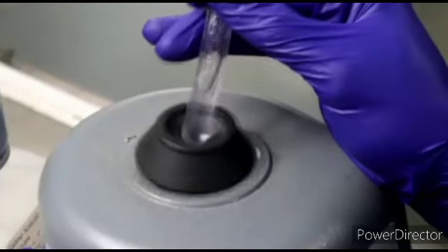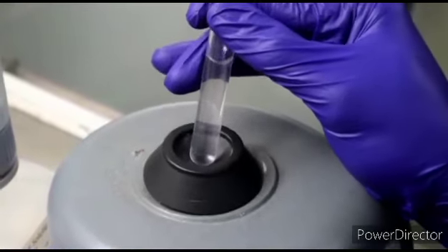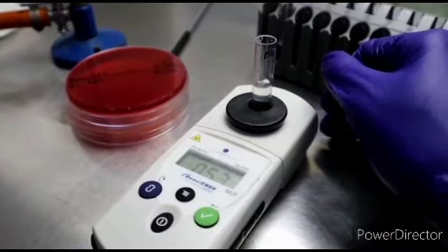Then the colony is mixed using a vortex. Then the density is checked using the McFarland standard.